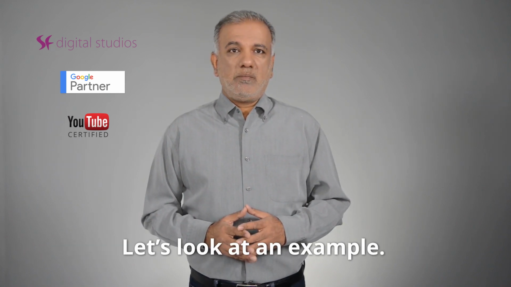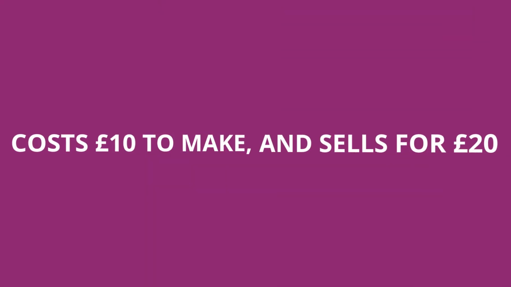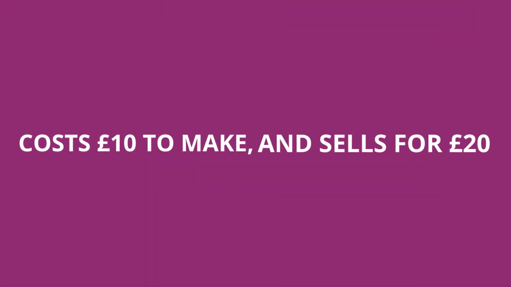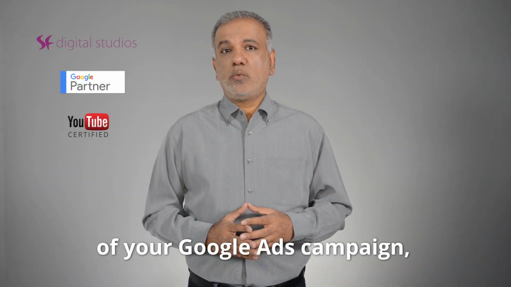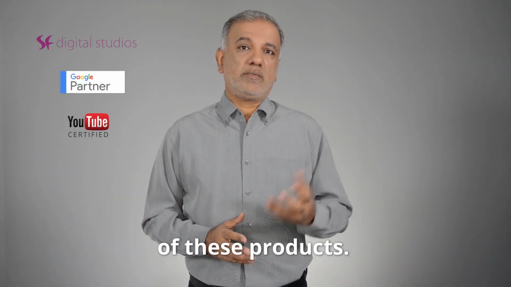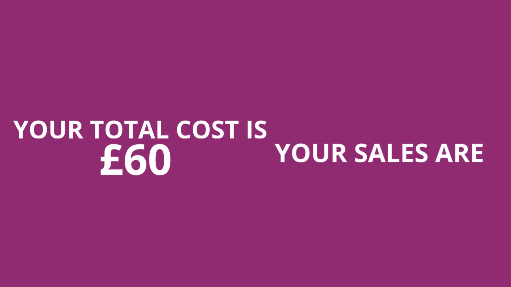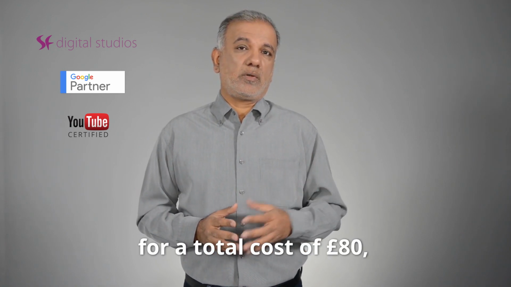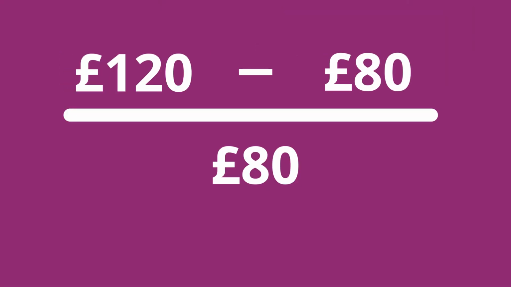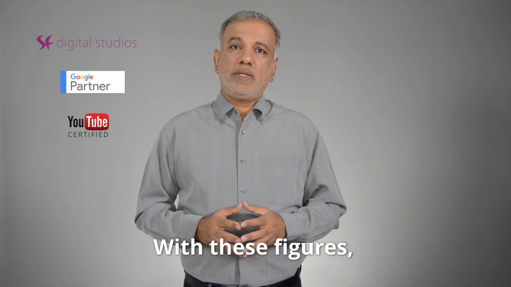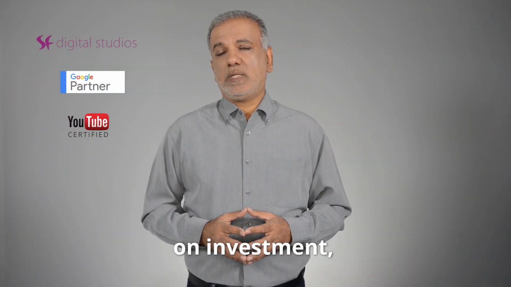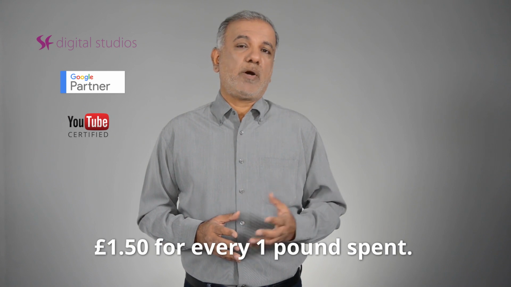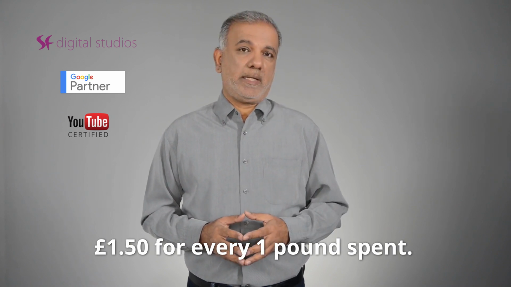Let's look at an example. If you have a product that costs £10 to make and sells for £20, as a result of your Google Ads campaign, you sell 6 of these products. Your total cost is £60 and your sales are £120. If your Google Ads cost £20, for a total cost of £80, ROI is 120 minus 80 divided by £80 equals 50%. With these figures, you have a 50% return on investment. So you are earning £1.50 for every £1 spent.